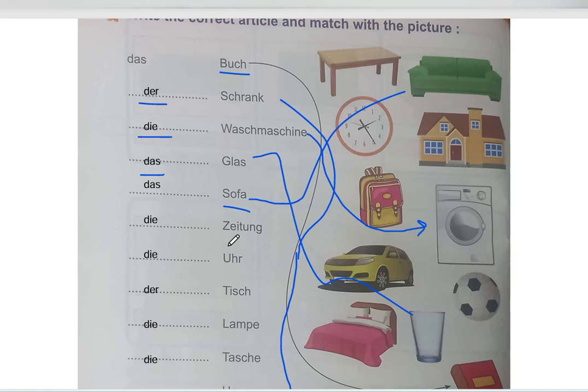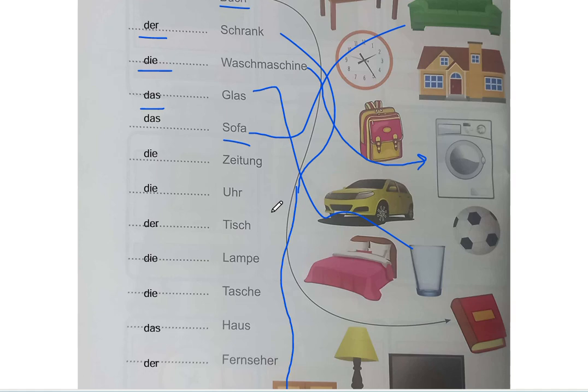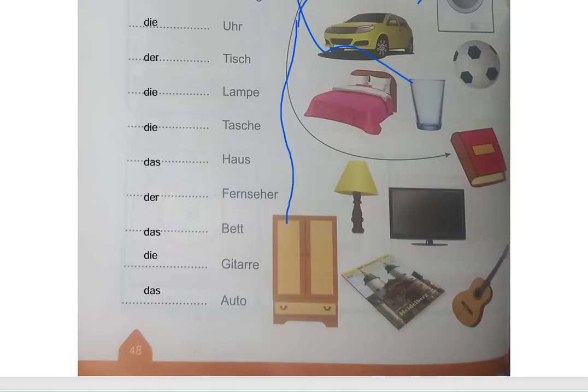Next, we have Zeitung. Okay, what is Zeitung? We have learned it in the previous chapters. It was time. So what do we see with time over here? Anything with the time? Is it a clock? Yes. So Zeitung is something related to time, trends, right? We see trends over here. So trends we can see in a magazine. So this is a magazine over here. So we'll just go ahead and match it with that.